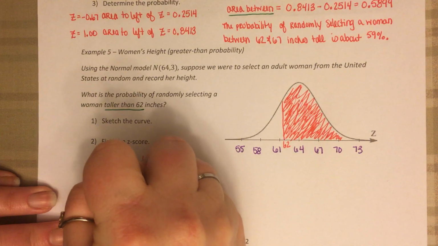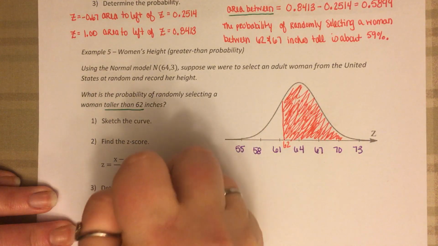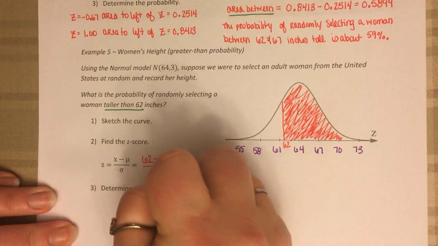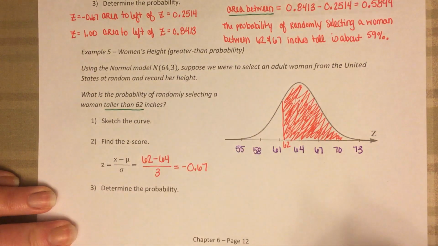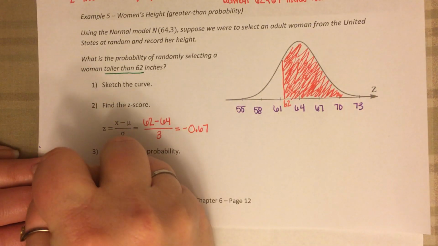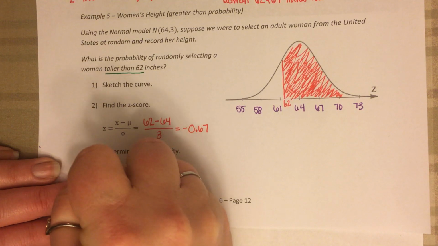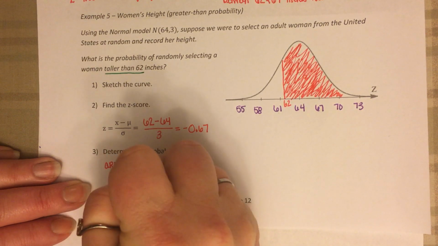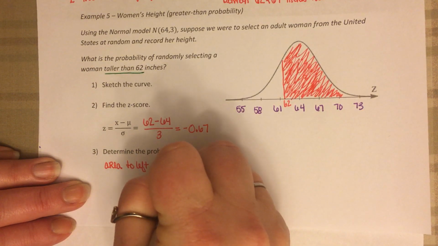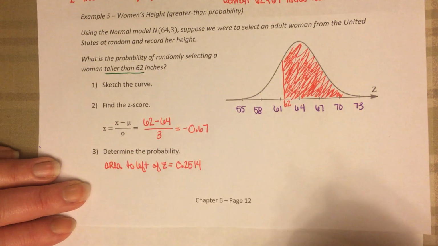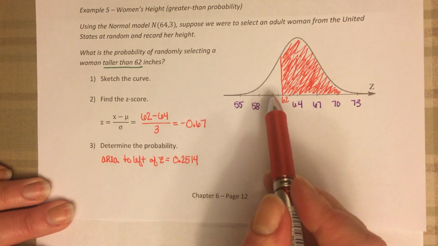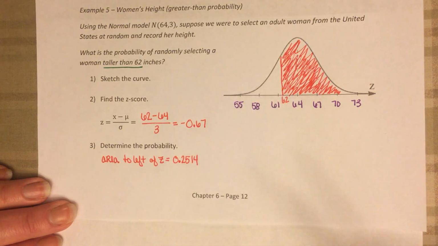All right, so our z-score, 62 minus 64 over 3. That's our same negative 0.67 that we keep getting. So our area to the left of that z is that same 0.2514 that we had. Now in this case, the area to the left is the space that is left blank in our picture here.